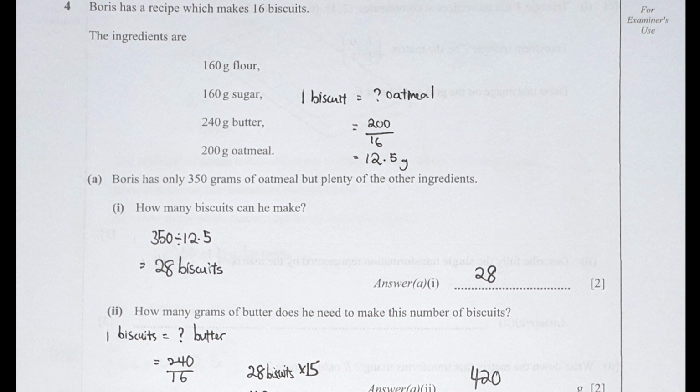So for how many grams of butter does he need to make the numbers of biscuits? 240 divided by 16, I will know that for one biscuit I need 15 grams. So for 28 biscuits, 28 times 15, you will know it is 420 grams.